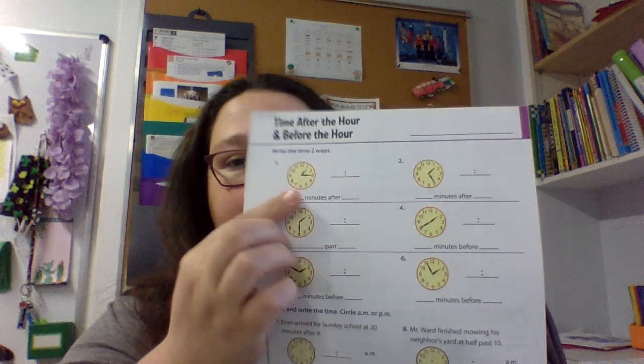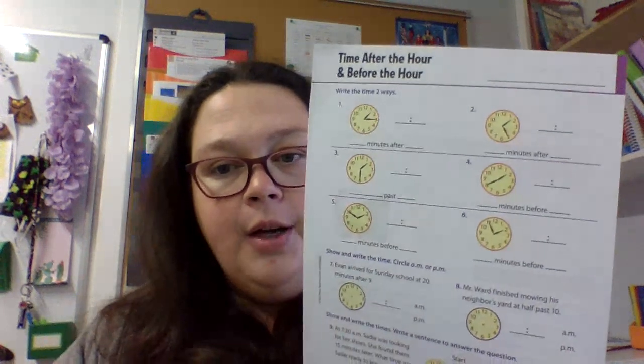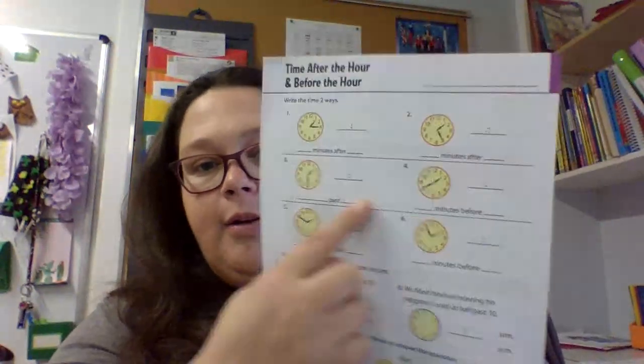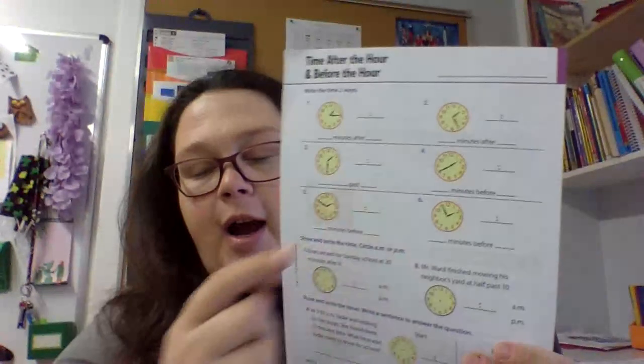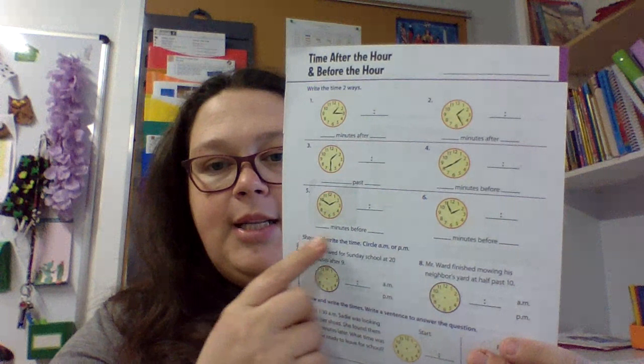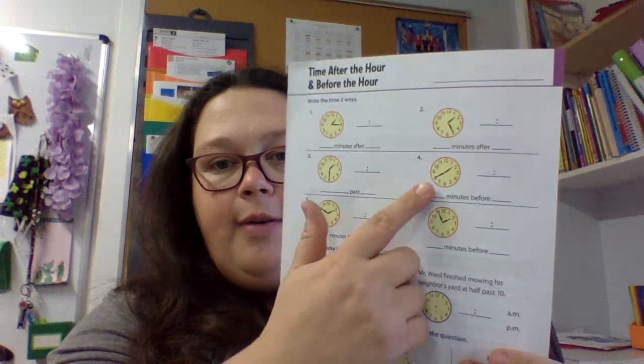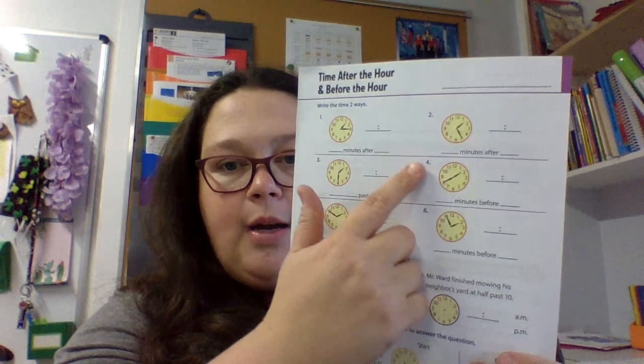It's challenging, but you can do it. I know you can. So here's what you're going to do for this one. You're going to be looking at that and you're going to say, okay, how many minutes either before or how many minutes after? Maybe this one right here is past. So this is going to be half past whatever hour it is. And then here's the minutes before, right? So right here you have how many minutes before the next hour. What's the next hour? If this is 1, the next hour is going to be 2. So it's before the next coming hour. So that's what you're going to do with that for math.